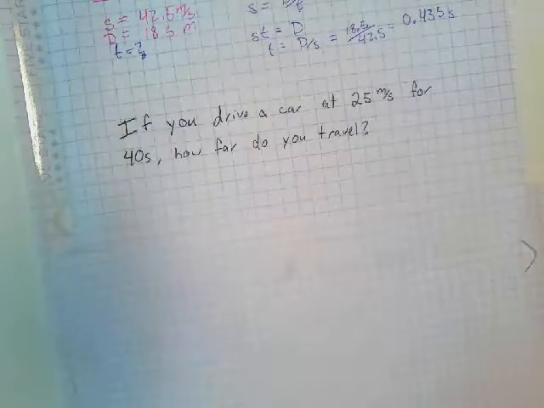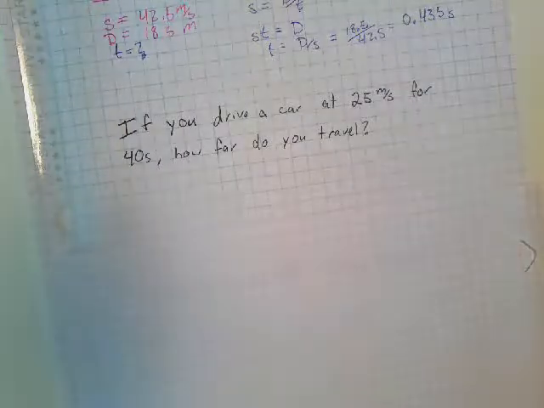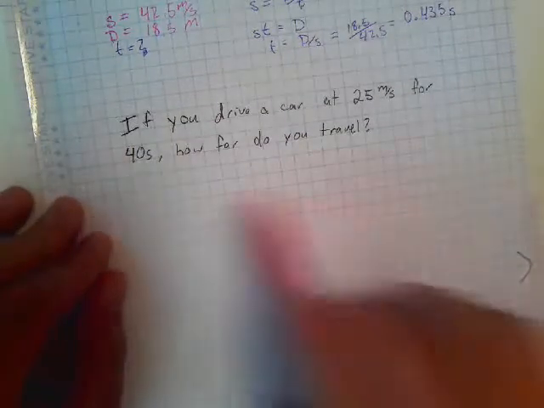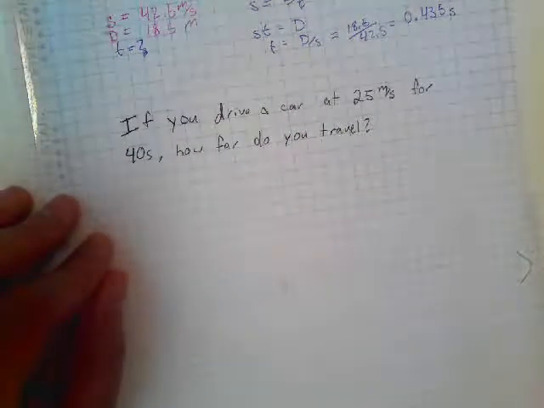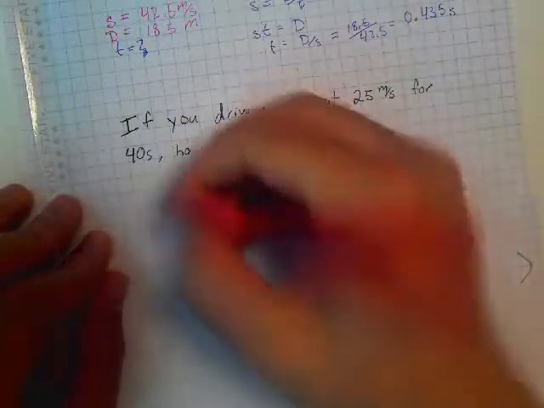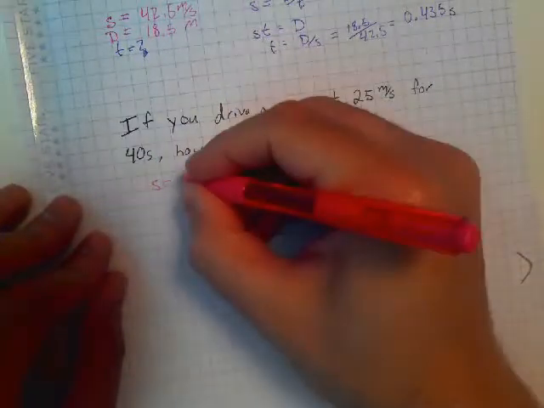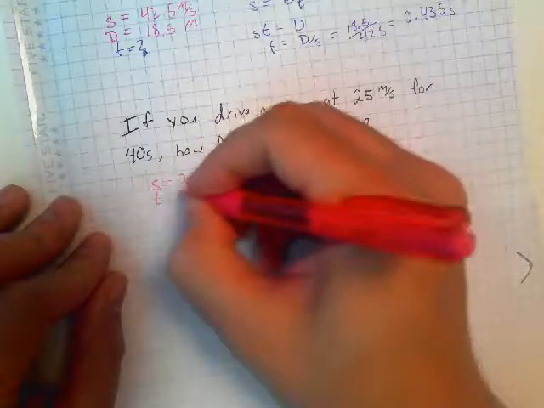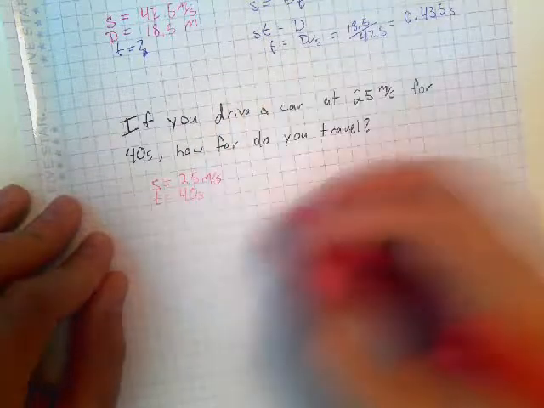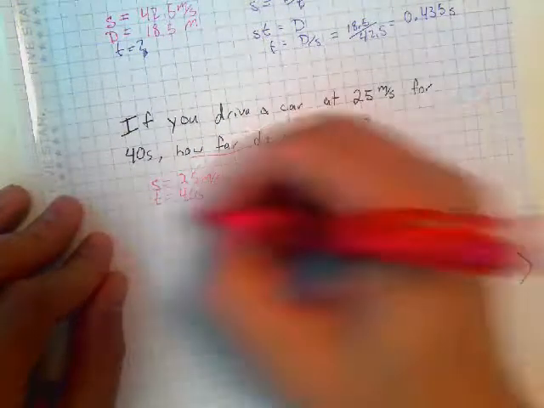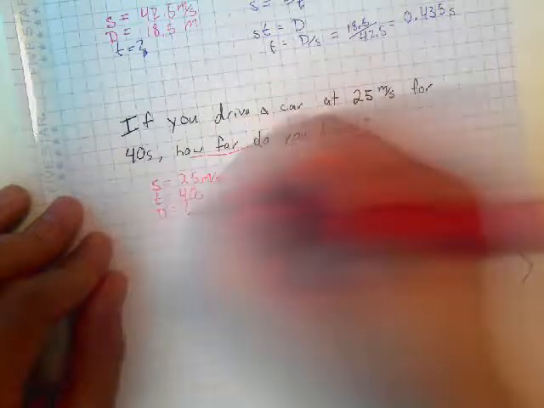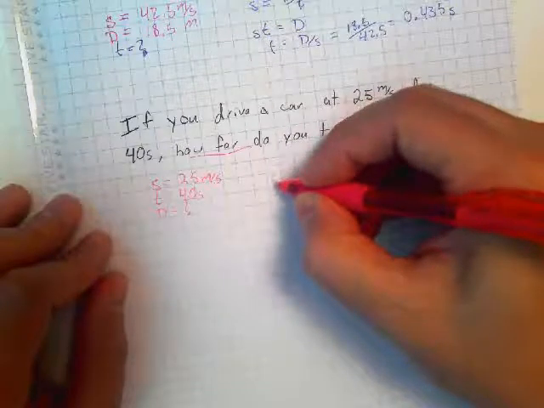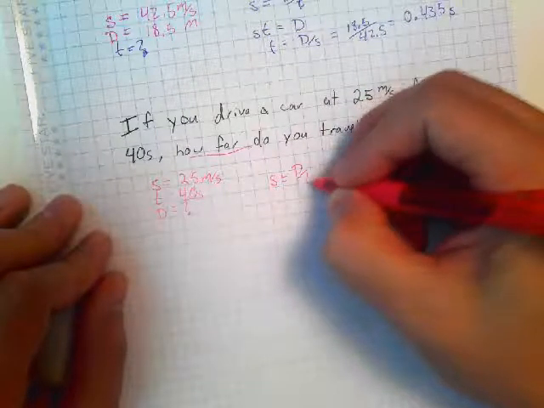Let's do one last type of problem. So if you drive a car at 25 meters per second, so once again, that's about 62 miles per hour, and you drive it for 40 seconds, how far do you travel? So we're given the speed is 25 meters per second. We're given the time is equal to 40 seconds. And we're looking for how far, which is really asking for the distance, right? What's the distance you travel? So now I know S is equal to distance over time.